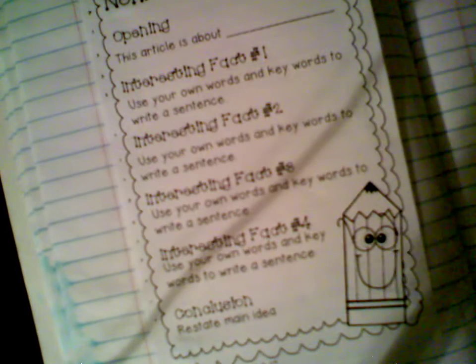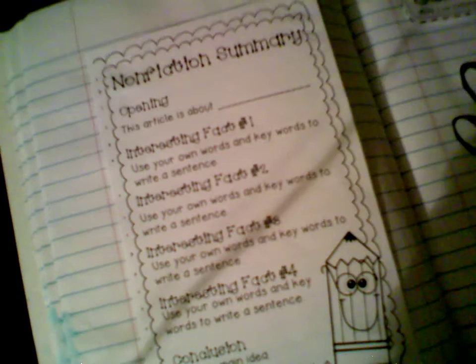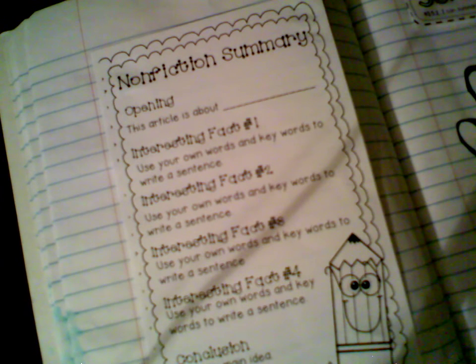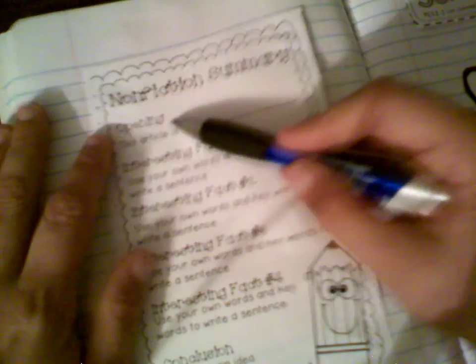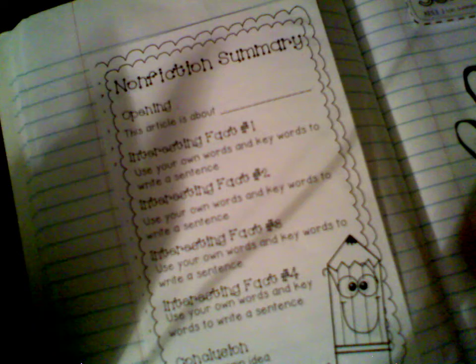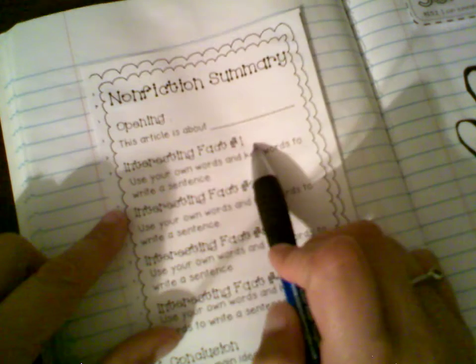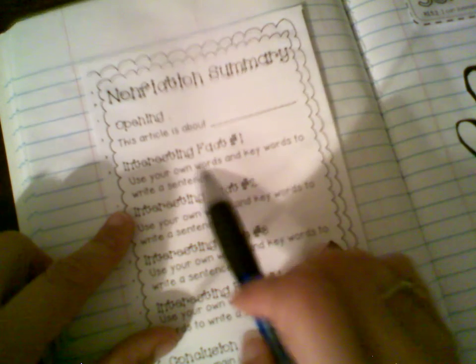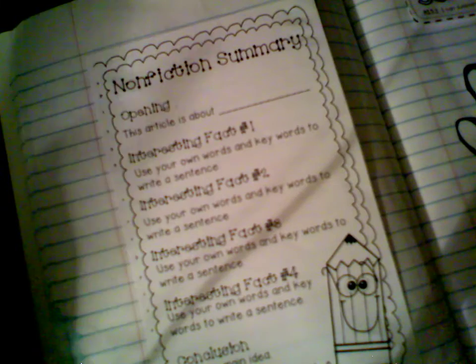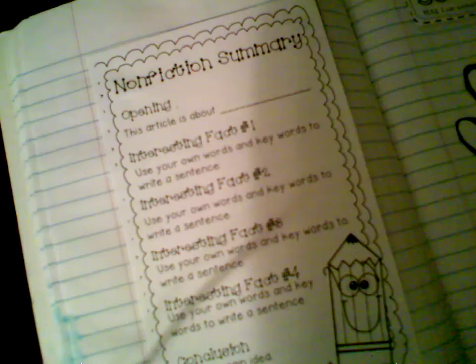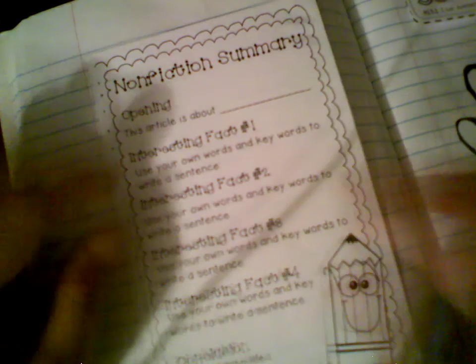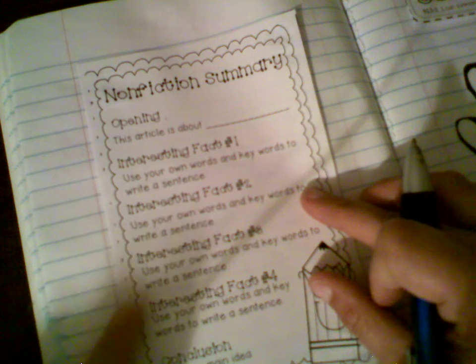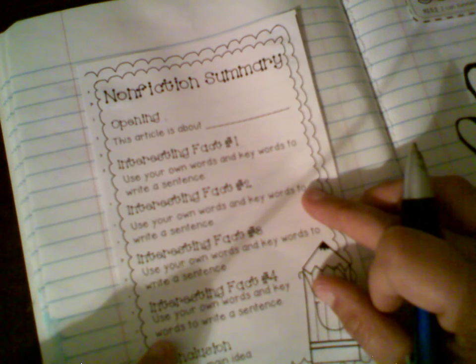If you look over on this page, this is kind of a little guideline on how to write your nonfiction summary. You notice you start with your opening. This article is about. Again, if we're reading about dolphins, the article is about dolphins. The next thing you want is an interesting fact. Use your own words. That means that you don't need to be copying sentences from the author. Use your own words to create an interesting fact that you got from your reading. Same thing for number 2, same thing for number 3, same thing for number 4.